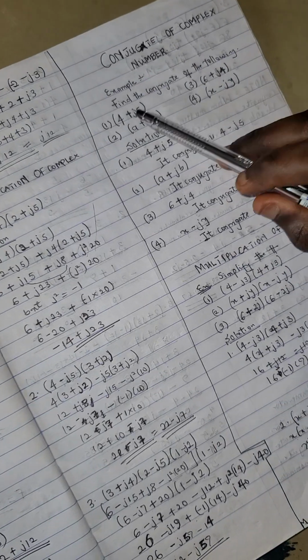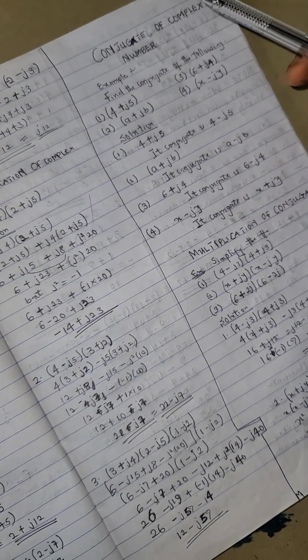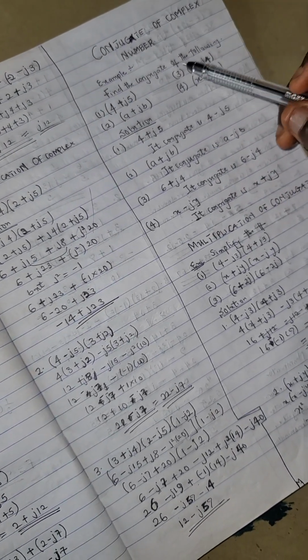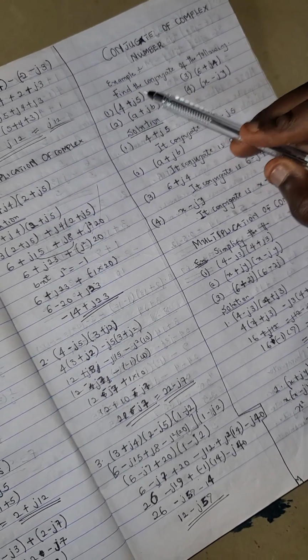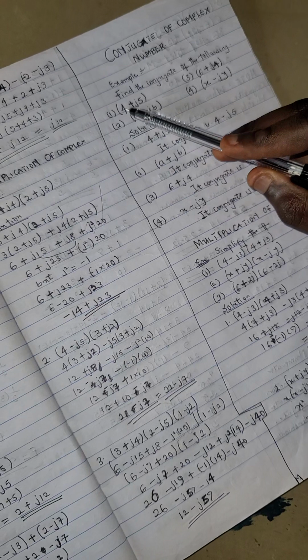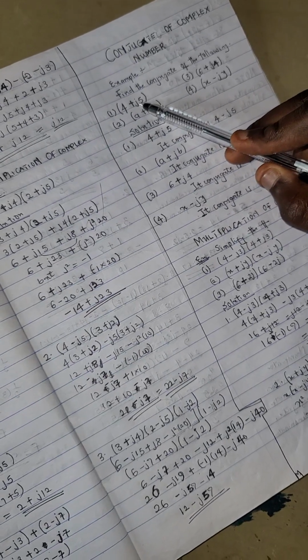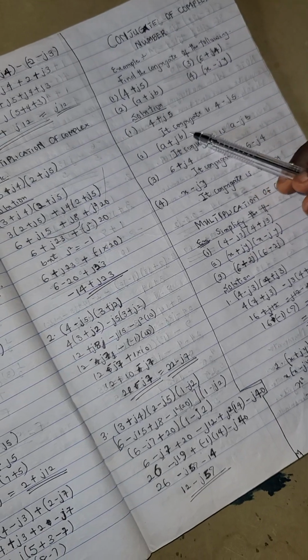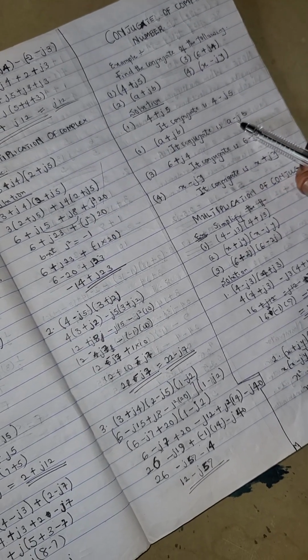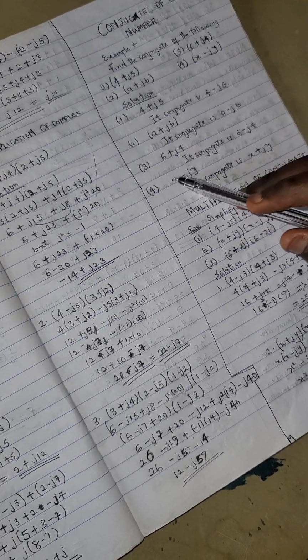So now let's go to the conjugate of a complex number. When you want to talk about the conjugate of a complex number, it is more or less like the conjugate of a surd. The only thing you do in a conjugate is change the sign. 4 plus j5 becomes 4 minus j5. A plus jb becomes a minus jb. This one is plus to minus, and this one is minus to plus.